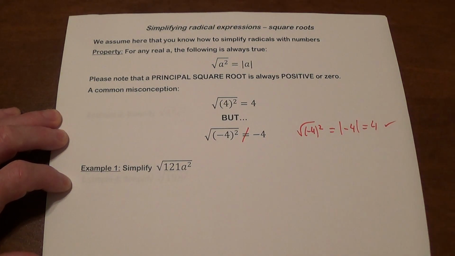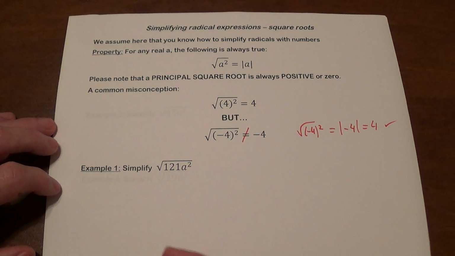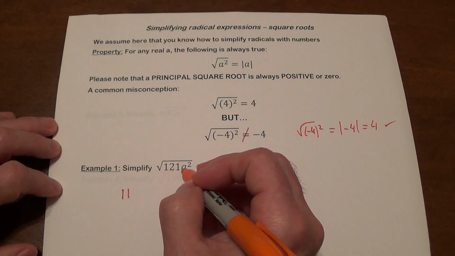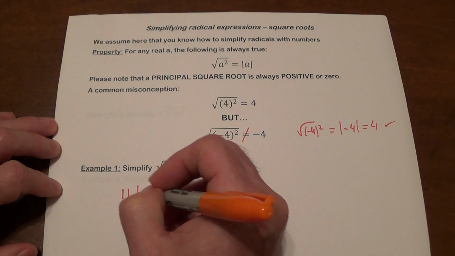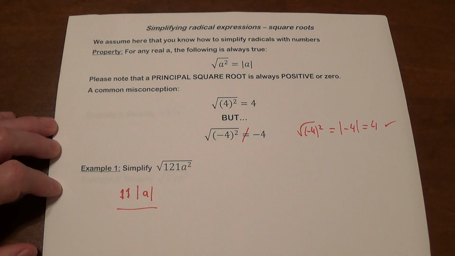Now that's fine. So simplify square root of 121a squared. Square root of 121 is going to be 11. Square root of a squared, as we already know, is going to be the absolute value of a. So it's going to be 11 absolute value of a. Okay.